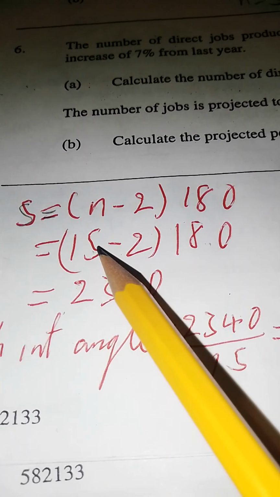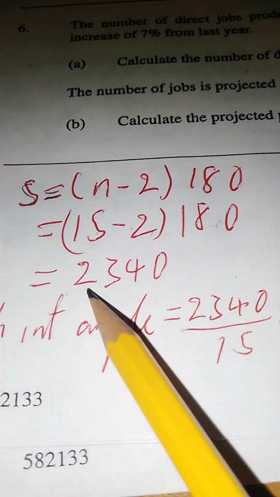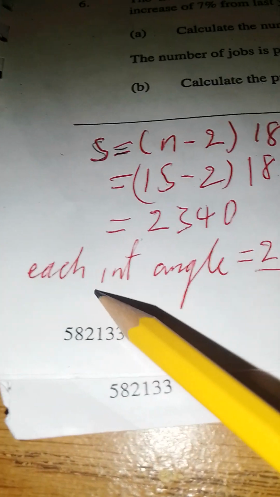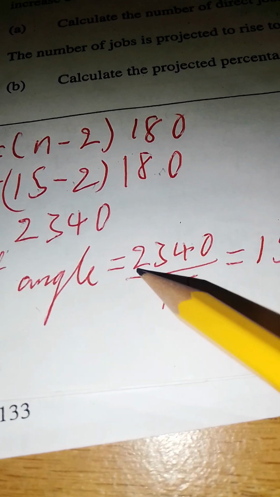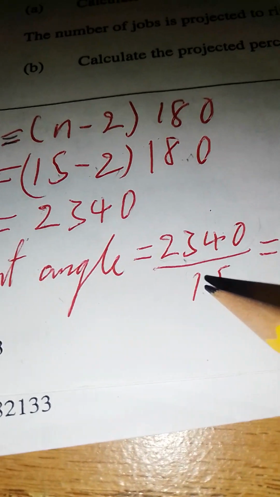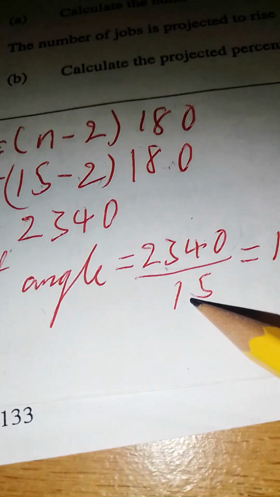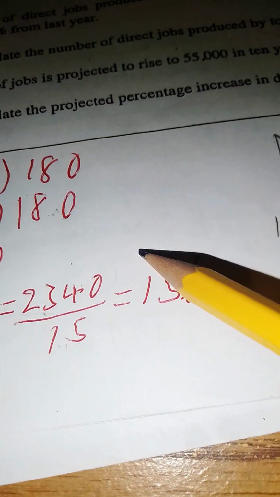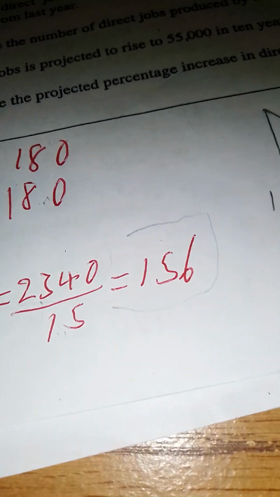So 15 minus 2 is 13, times 180 is going to be 2,340 degrees. Each interior angle is equal to this number you just found divided by the number of interior angles. The number of interior angles is equal to the number of sides. So each interior angle is 156 degrees.